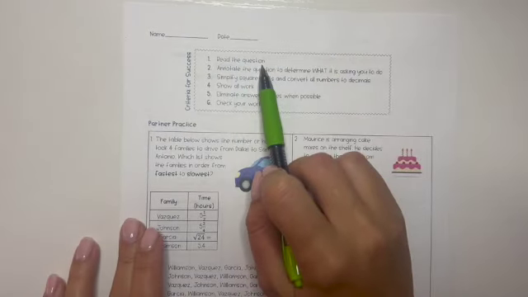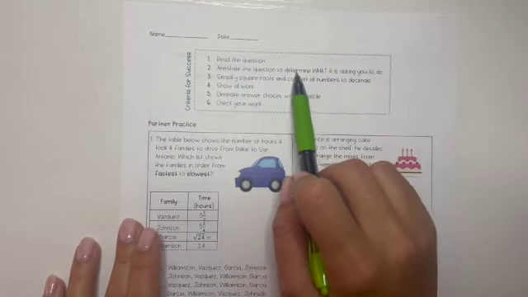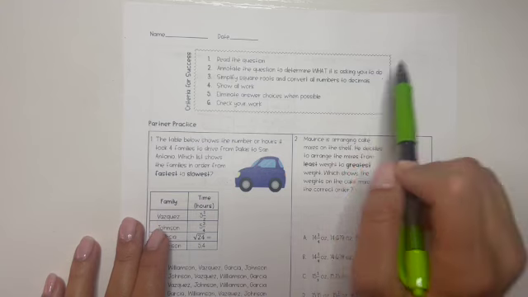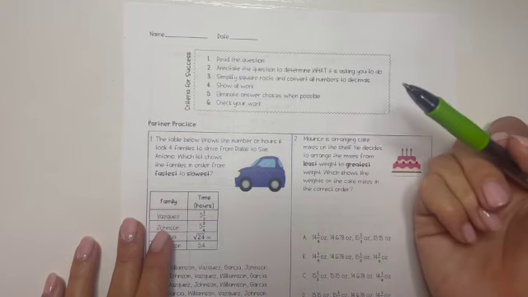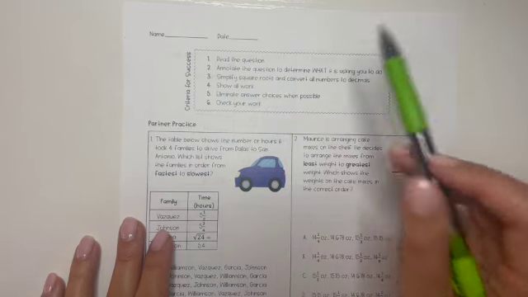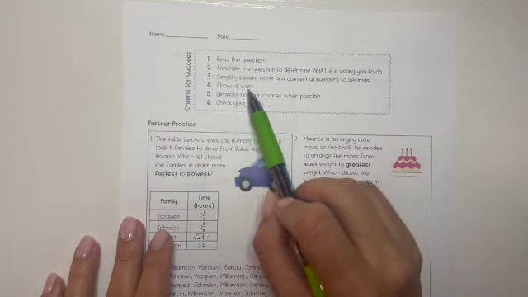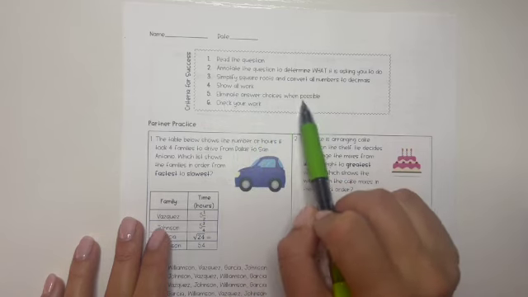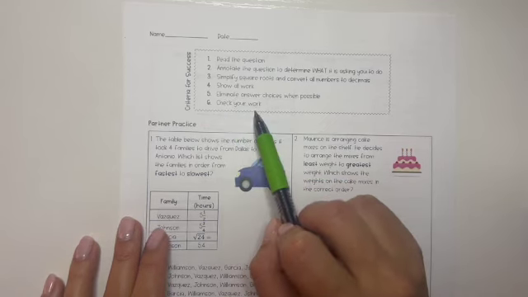First, they're going to read the question and annotate the question to determine what it's asking you to do. Greatest to least, least to greatest, so on and so forth. Then I'm going to simplify the square roots and convert all numbers to decimals as needed. Then I'm going to make sure I show all my work. I'm going to eliminate answer choices when possible, and then I'm going to check my work.